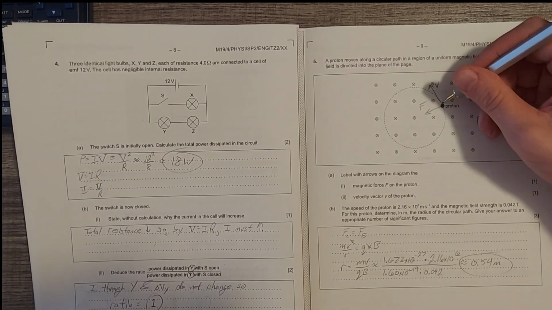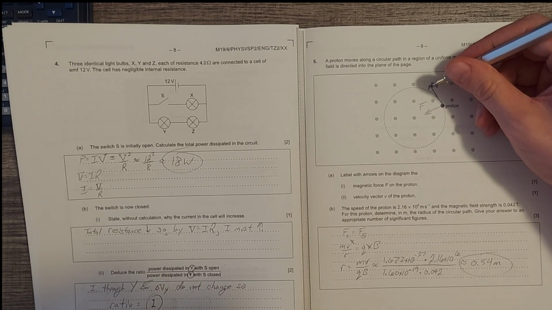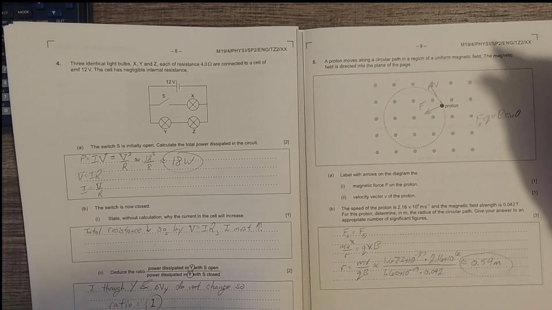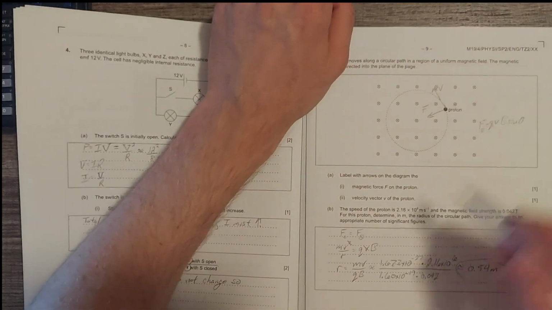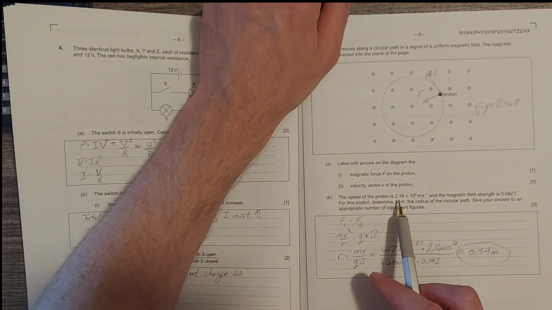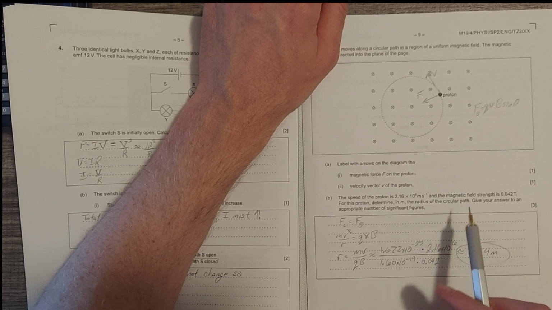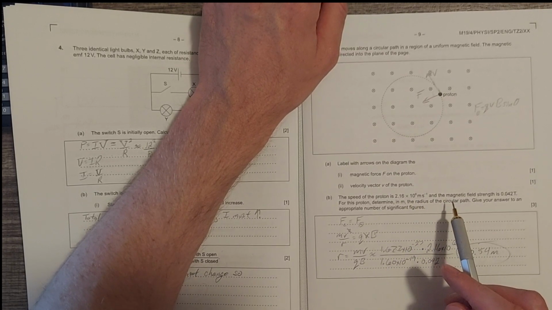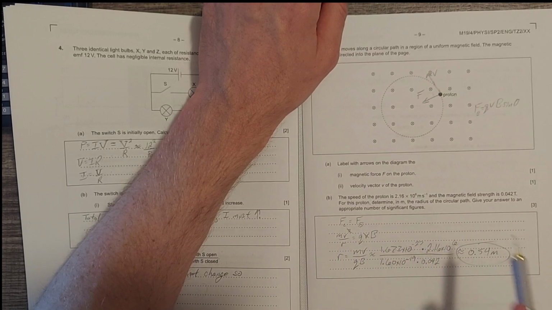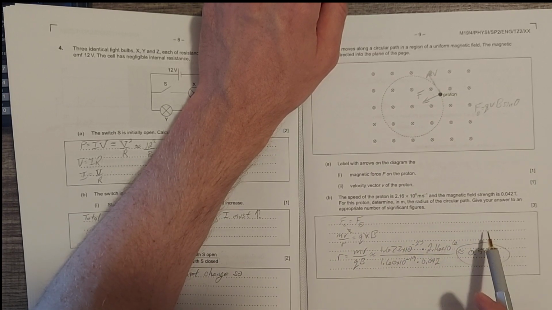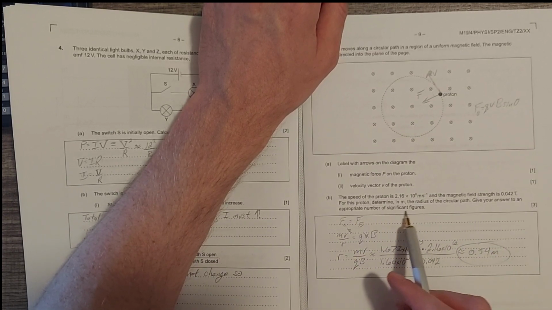That means the velocity at this instant is a tangent, right? At any instant, the velocity is tangent to the circle, at a right angle with the force. Speed of the proton is 2.6 times 10 to the 6 meters per second. It's very fast. And the magnetic field strength is 0.042 Tesla. For this proton, determine in m the radius of the circular path. Give your answer to an appropriate number of significant figures.